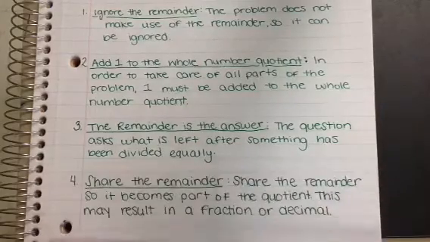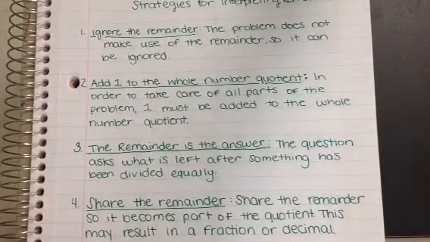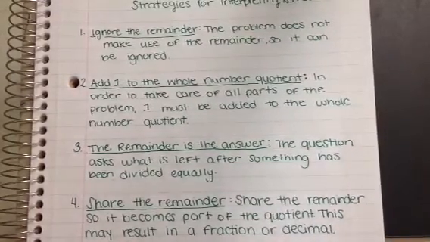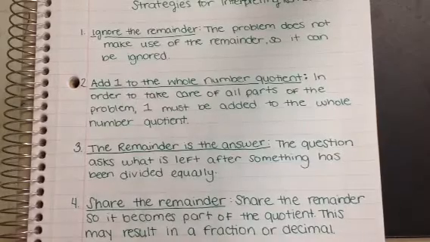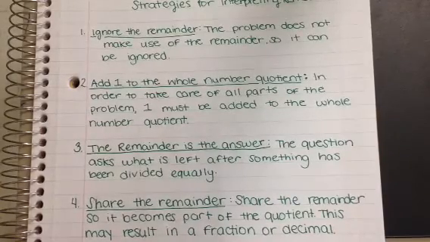Remember to pause your video and to copy down your notes. Press play when you're ready to begin again. Okay, so remember that there are 4 strategies for interpreting remainders and deciding what you're going to do with your remainders. What you decide to do with your remainder depends on the type of word problem that you're answering. You have to pay attention to those clue words in your word problems to help you decide, are you going to ignore your remainder? Are you going to add 1 to the whole number quotient? Are you going to use the remainder as your answer, or are you going to share your remainder?